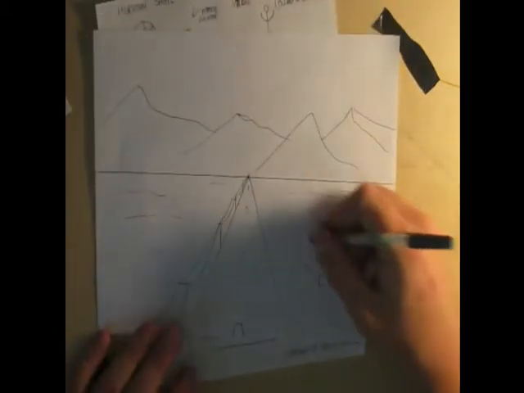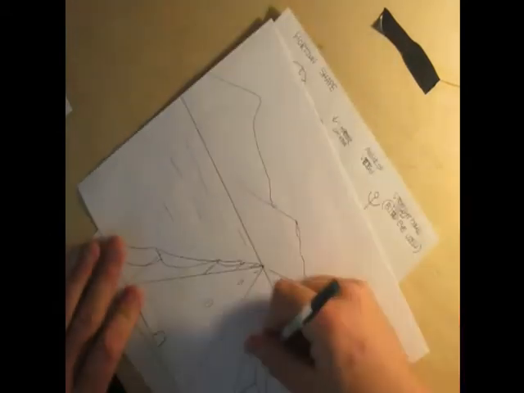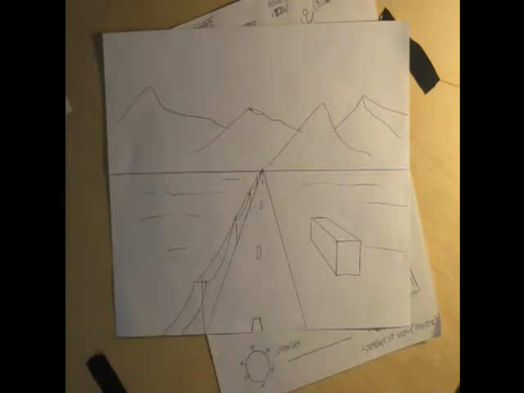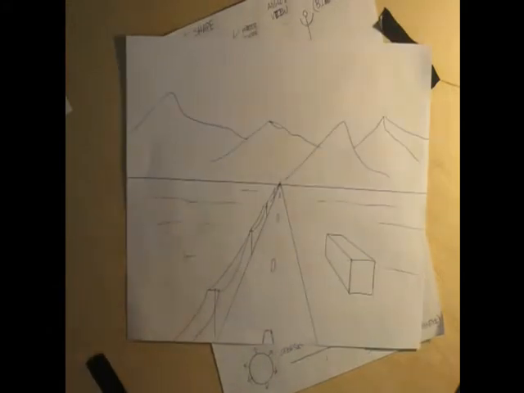Now it looks like it belongs there. Now I just add my lines, and I have a three-dimensional object in my landscape. So that works with that too.